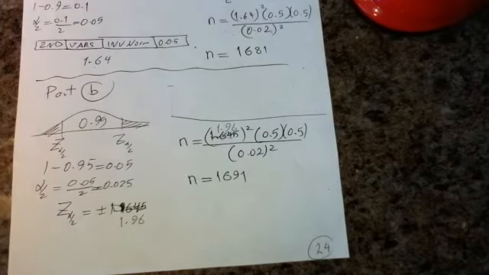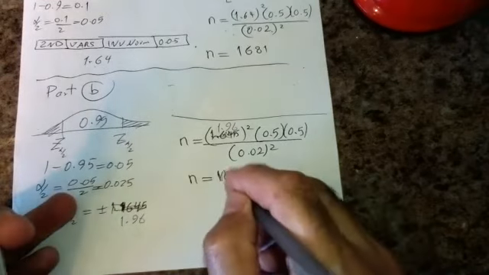Let me double check on the problems. So this should be 2401.